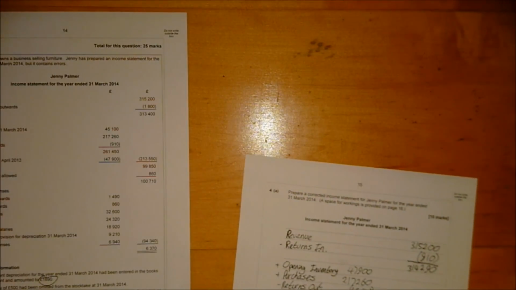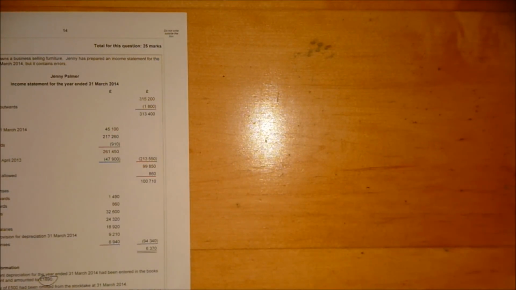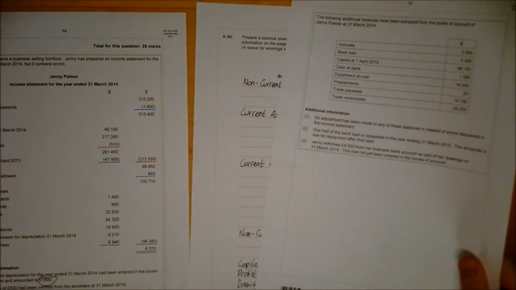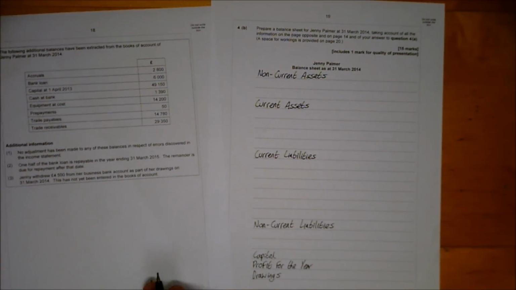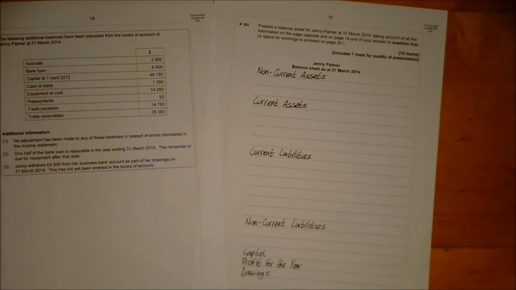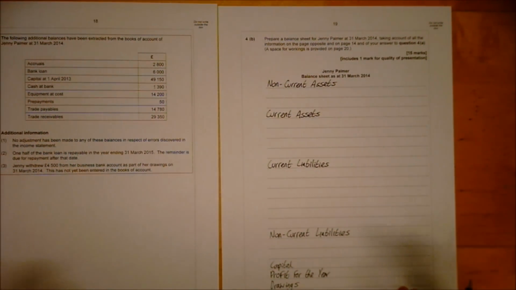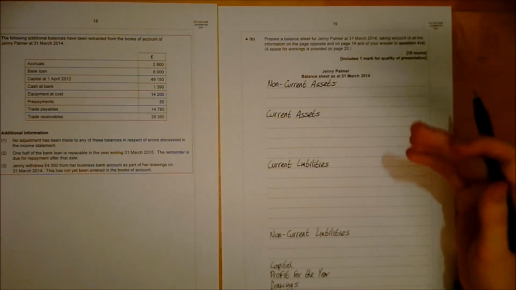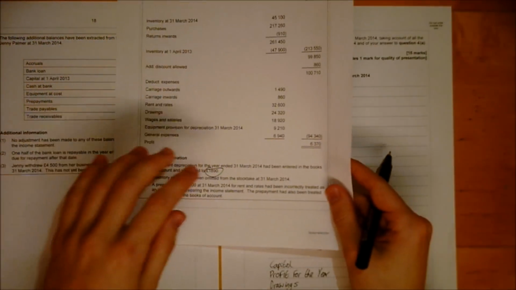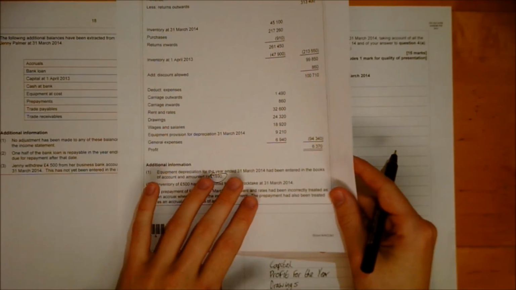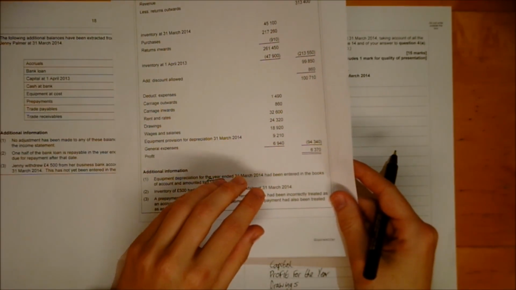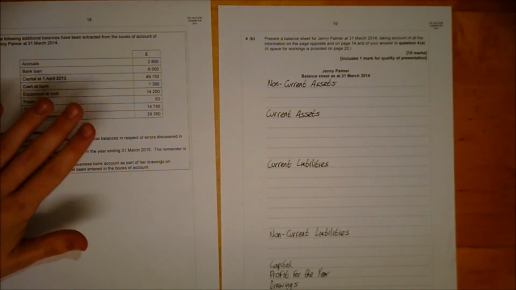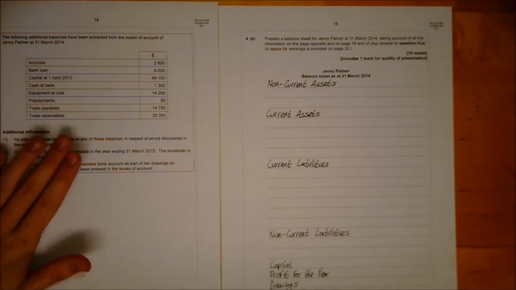Now we need to move on to our balance sheet. However, we're given a little bit of additional information here, which we need to work out first. Basically, I was reading The Student Room, and a lot of people didn't like the format and layout in which the information was given. The first additional information, which was given with the income statement, is all you need for the income statement. You're going to need a little bit of that for the balance sheet too.